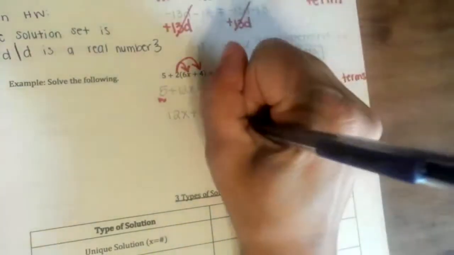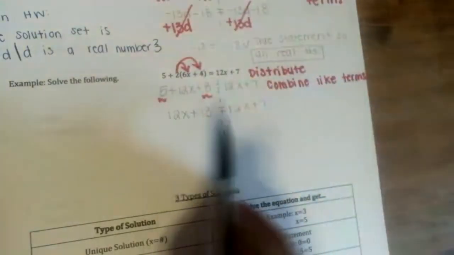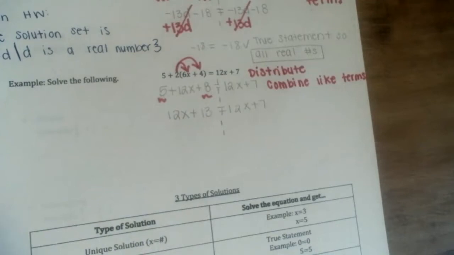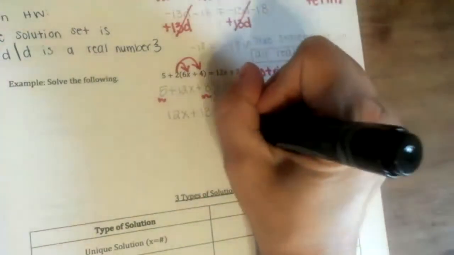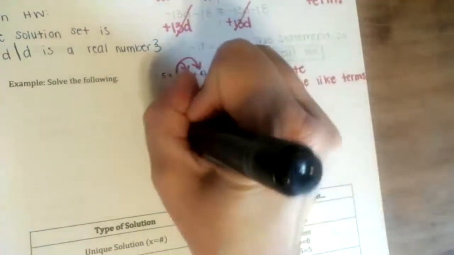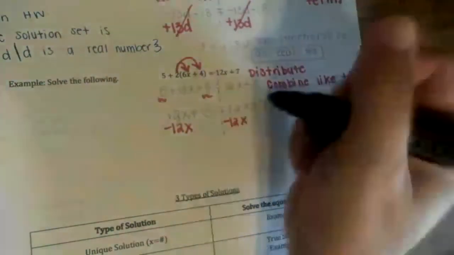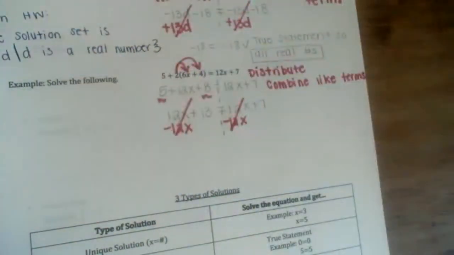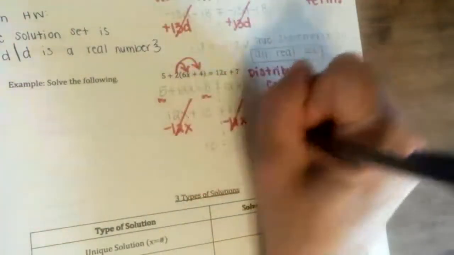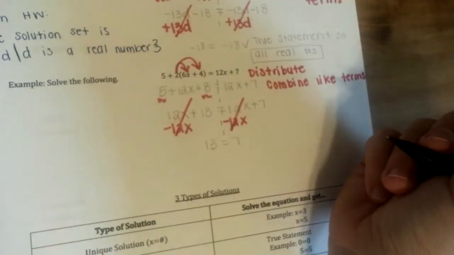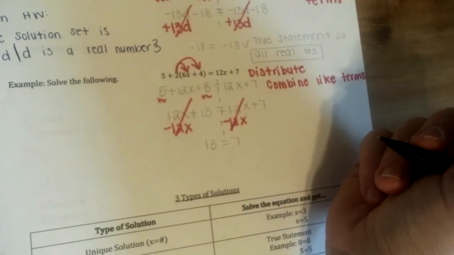So let's move our x's together. I have 12x on both sides. Let's move this 12x over to the other side of the equation. It is positive 12x, so the opposite would be negative 12x. So let's subtract 12x from both sides of the equation. 12x minus 12x goes to 0 and cancels out. Over here, 12x minus 12x goes to 0 and cancels out. We are left over with 13 equals 7. Okay, so we got rid of our x's, and we're just left over with 13 equals 7.